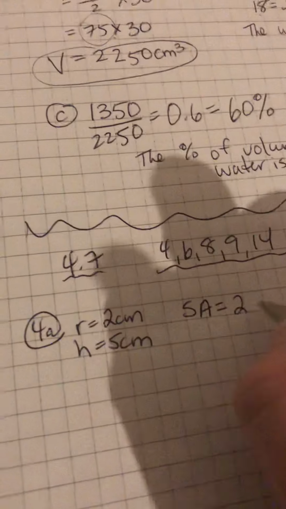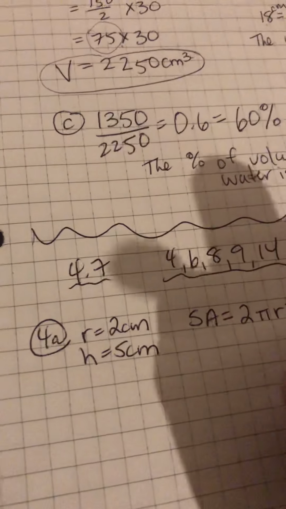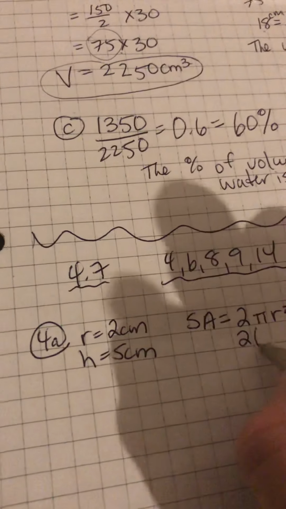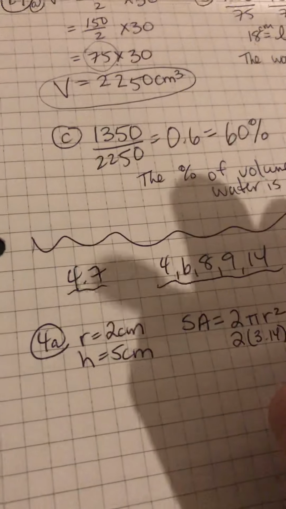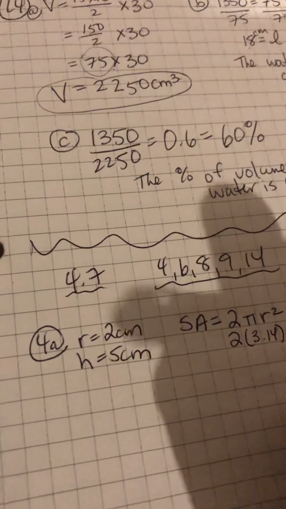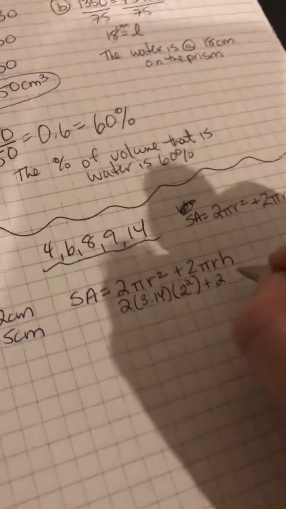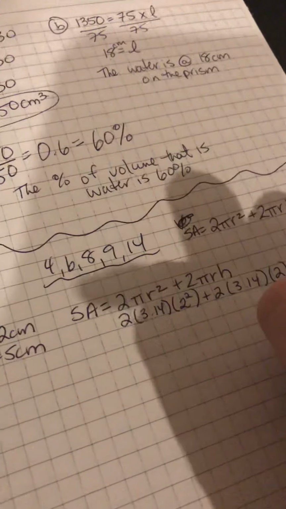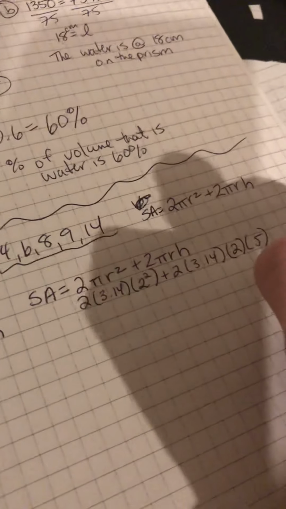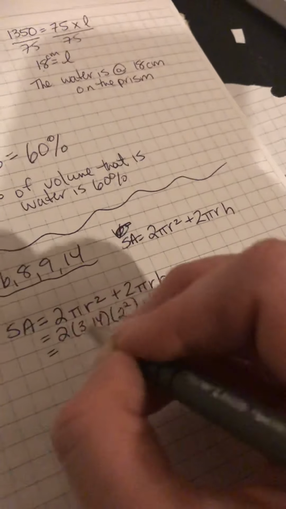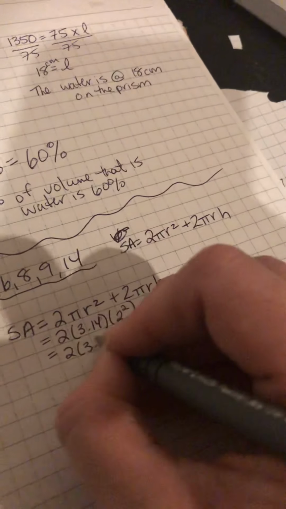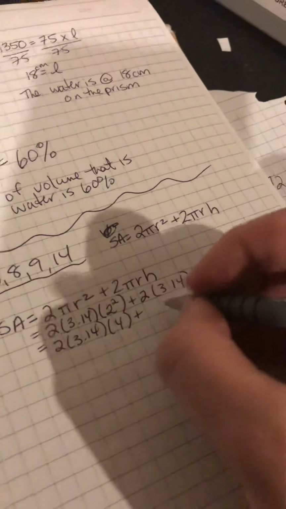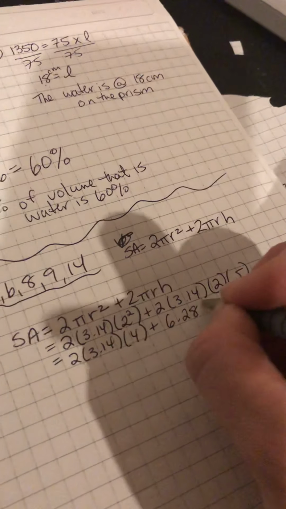Surface area is equal to 2 pi r squared plus 2 pi rh. So we got 2 times 3.14 times r squared, which would be 2 squared, plus 2 times 3.14 multiplied by r, which is 2, and h, which is 5. So that's how we fill that in. So we multiply 2 squared first, which is 4.